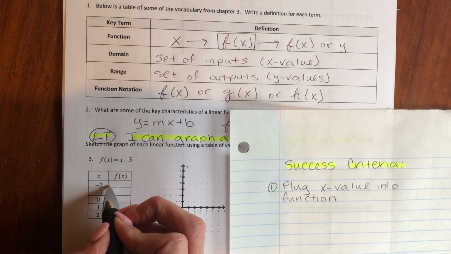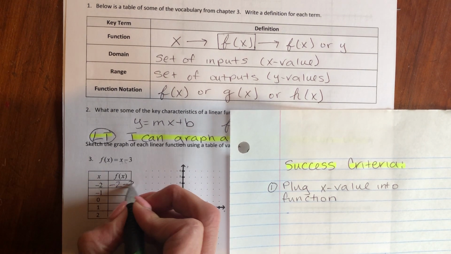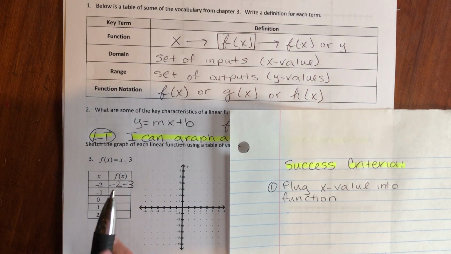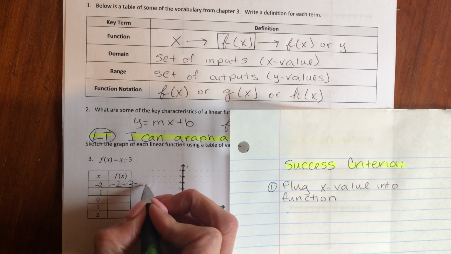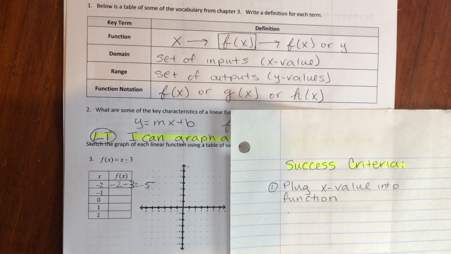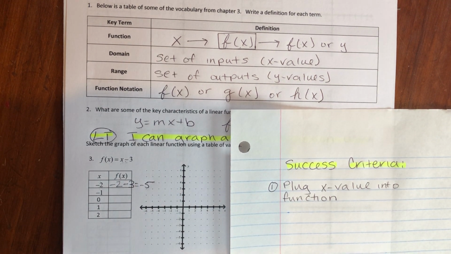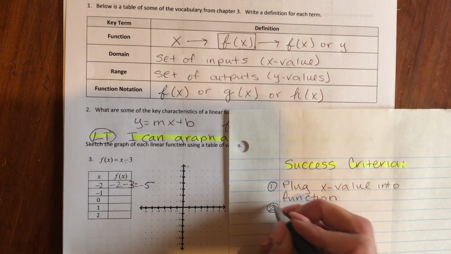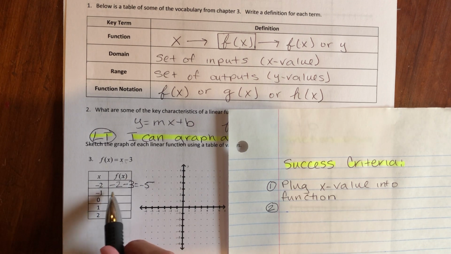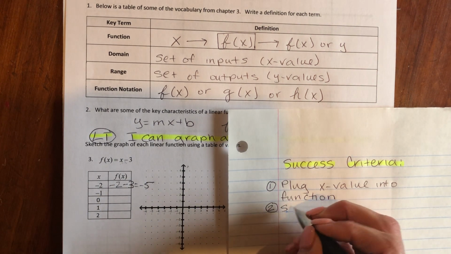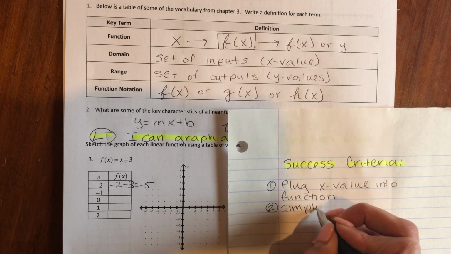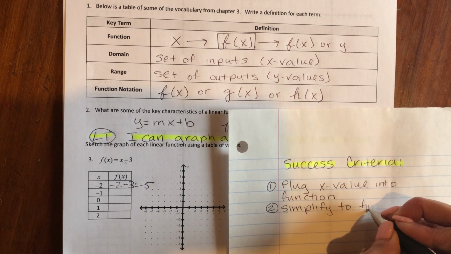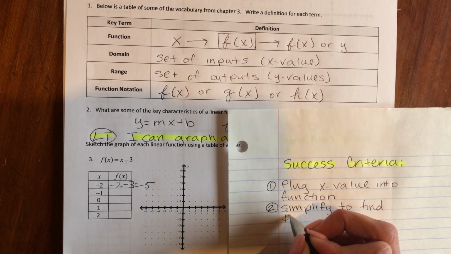So that becomes -2 minus 3. We took away the x and replaced it with -2. Then -2 minus 3 is -5, and that -5 is our y value. So what happened there? We took the x value, plugged it in, and then we simplified it. That's how we found that y value of -5.